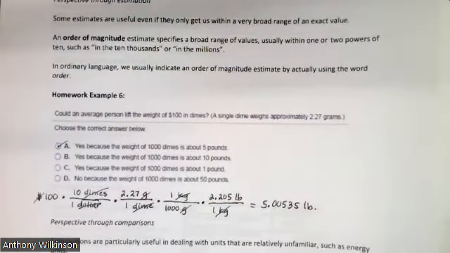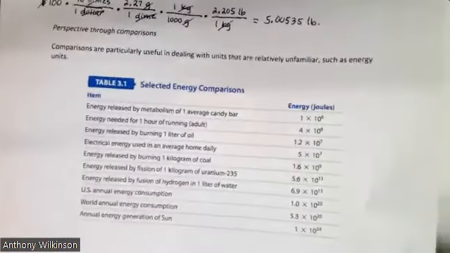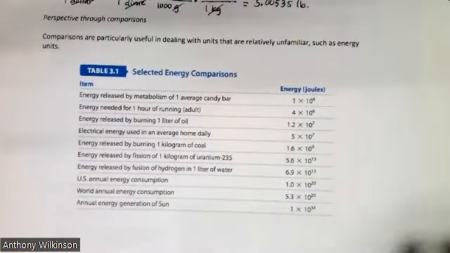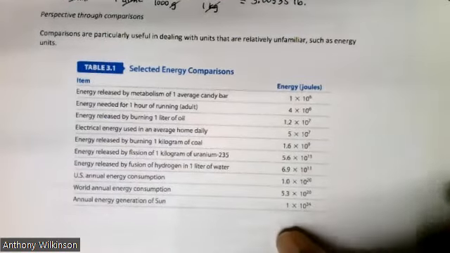All right, next we'll look at perspective through comparisons here. Comparisons are particularly useful in dealing with units that are relatively unfamiliar, such as energy units. And this table that you see here is just some selected energy comparisons. In the homework, you'll be given a table like this with some energy comparisons, and you'll be using that to answer some of the questions. Like in this example.